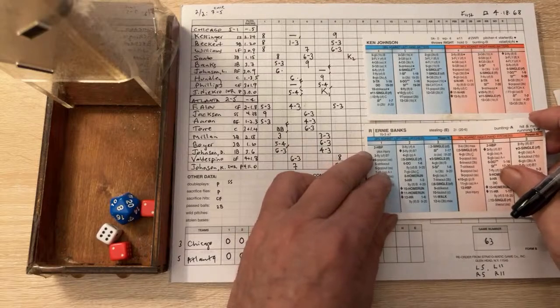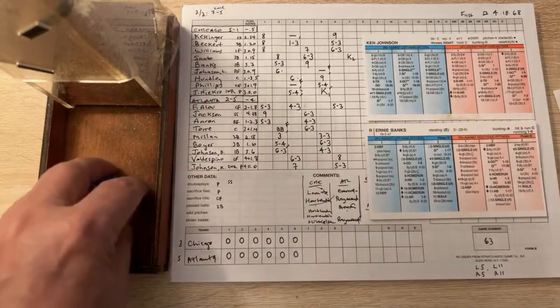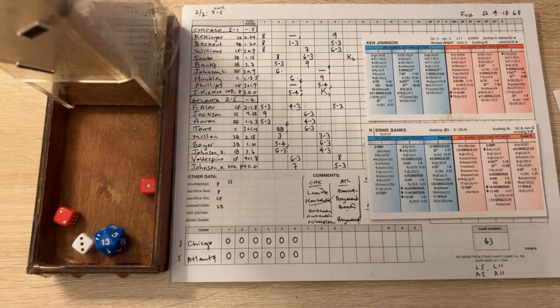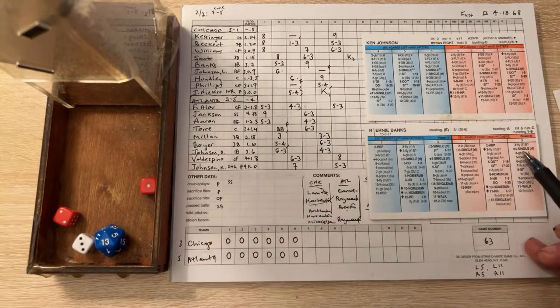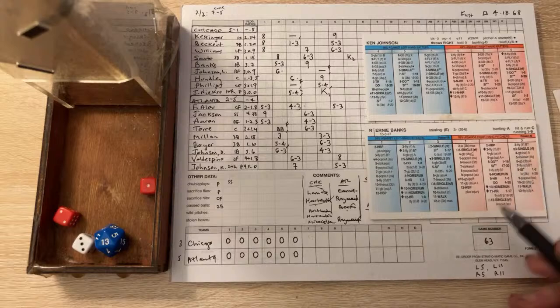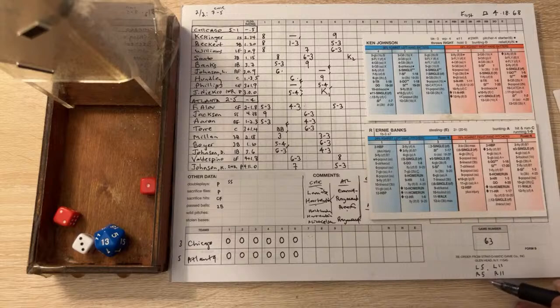And Banks at the plate. Here's the pitch, 3-3, right-handed. That's a ballpark slash. So there gives us, you see that single with the solid arrow pointing down, 1 to 5 from both sides for right-handers and left-handed hitters.